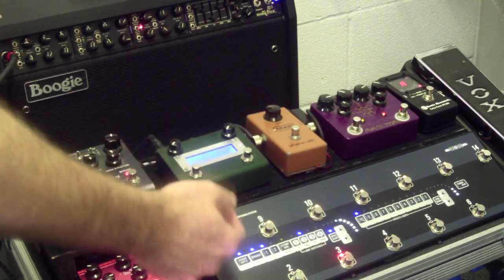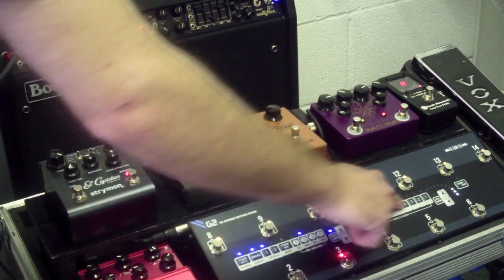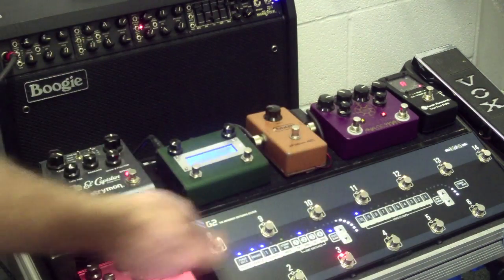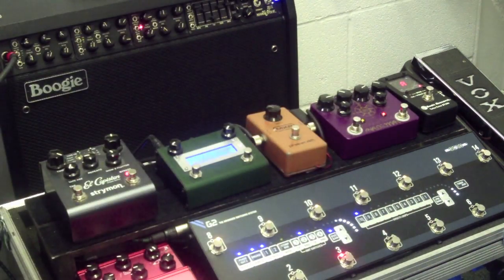But it's great. You can just experiment with where you put the insert loop, and it's as easy as unplugging, holding down number 5, plugging back in, and then deciding where you want it to go. It's that simple.